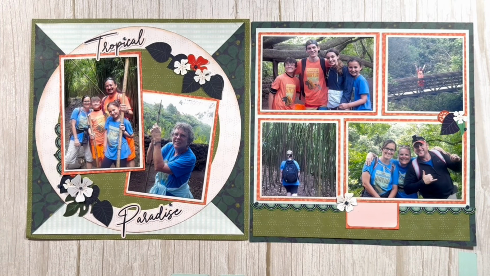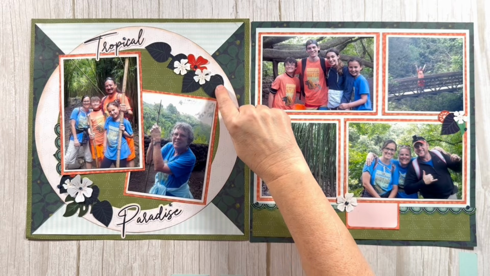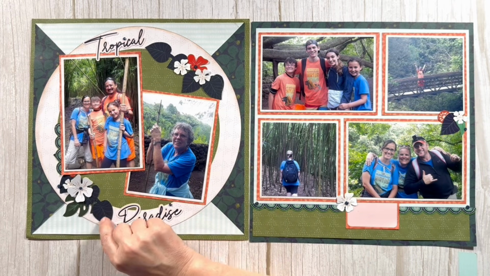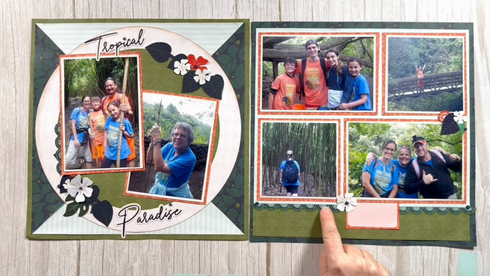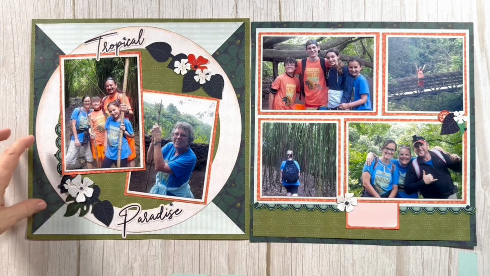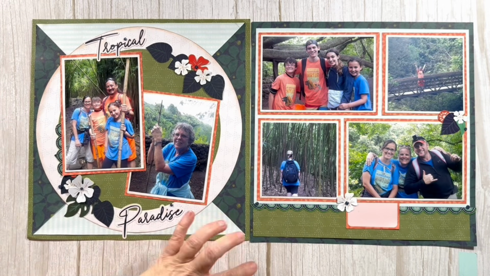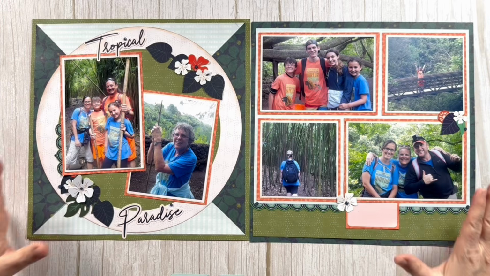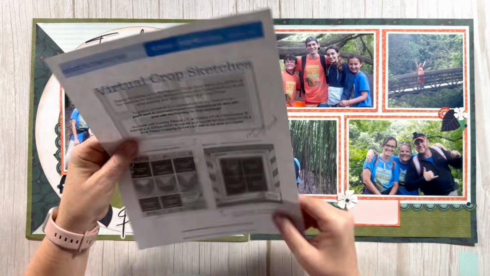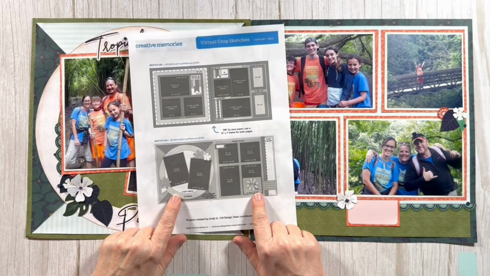And for me, embellishing is all just about trying different things out. Trying this, trying that. I liked these leaves because they kind of curve naturally, and so they were able to curve around the edge. When I added this border to the right-hand side, I added a small little piece to the left-hand side, always bringing the element across to the second page so it ties in together. So this is where I ended up with the virtual crop number 4 sketch.